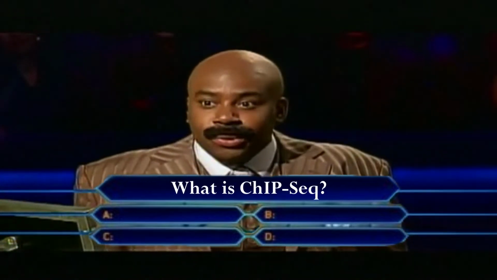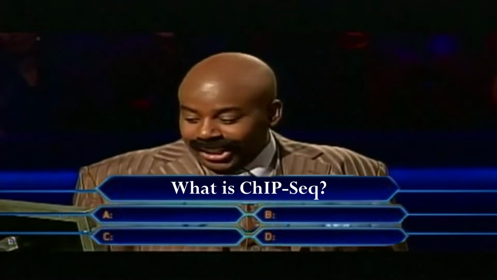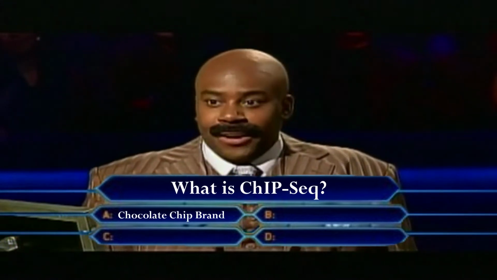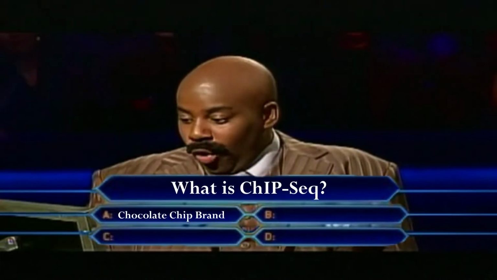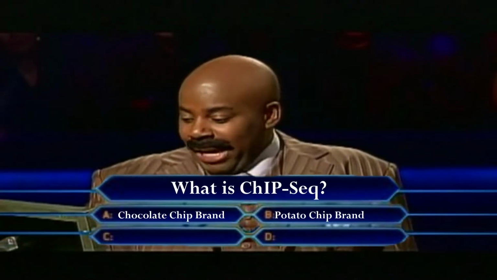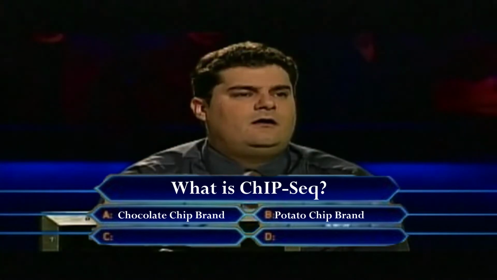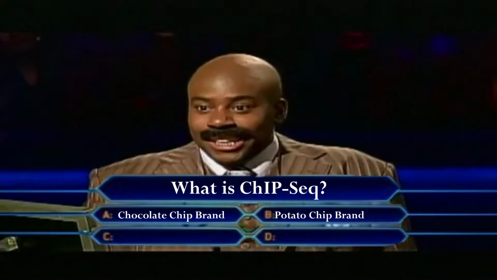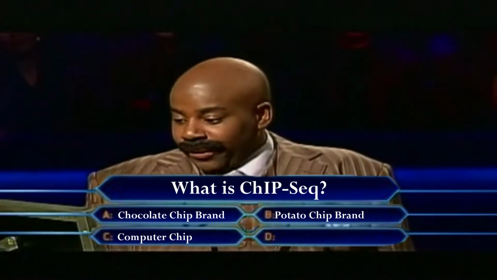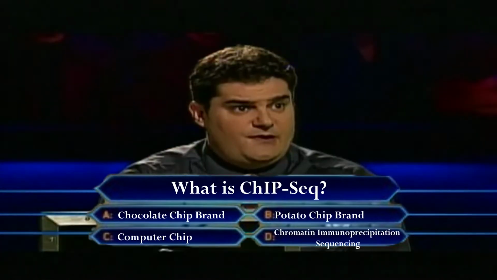Here is your question. What is ChIP-Seq? Is it A, a chocolate chip brand? B, a potato chip brand? C, a type of computer chip? Or D, chromatin immunoprecipitation sequencing?